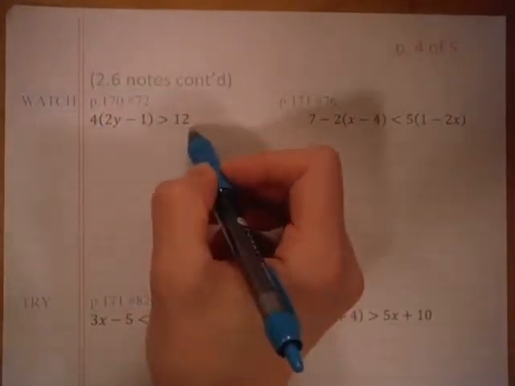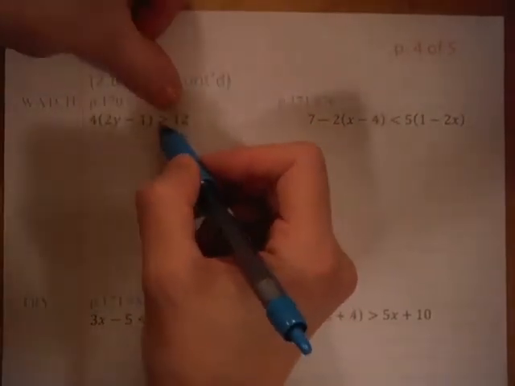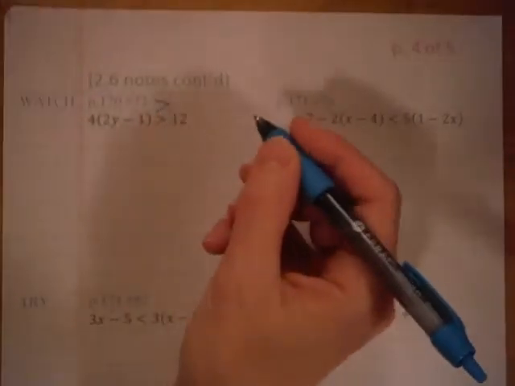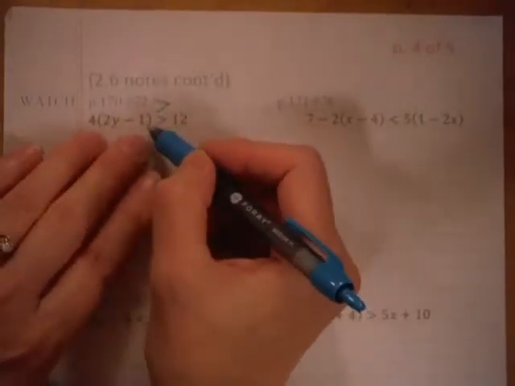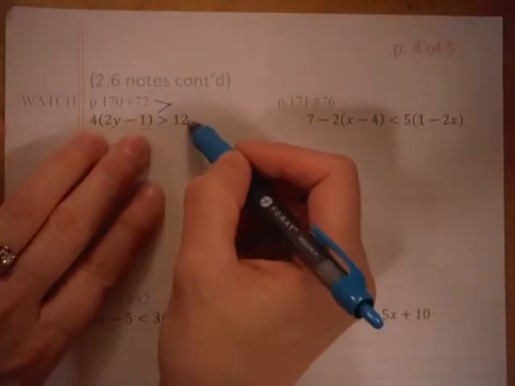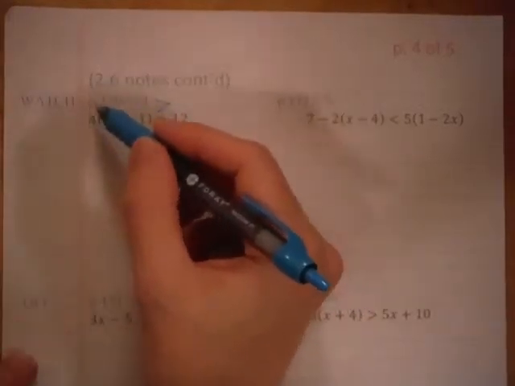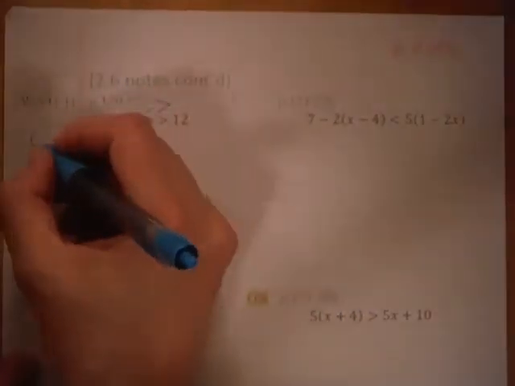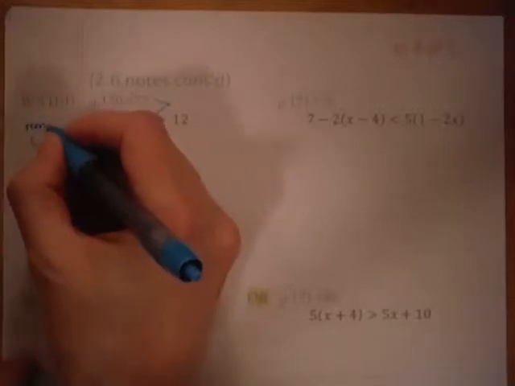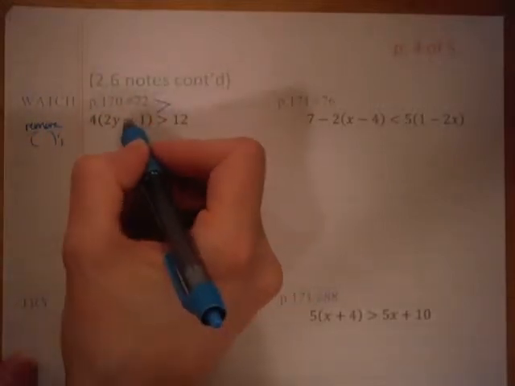Let's look at number 72 here. We start by noticing it's an inequality. Okay, it's a greater than right now. I've got parentheses in here. That's the first thing I check for. So just focusing on the left side now, I'm going to go ahead and remove the parentheses. And I'll need to do that using distribution.